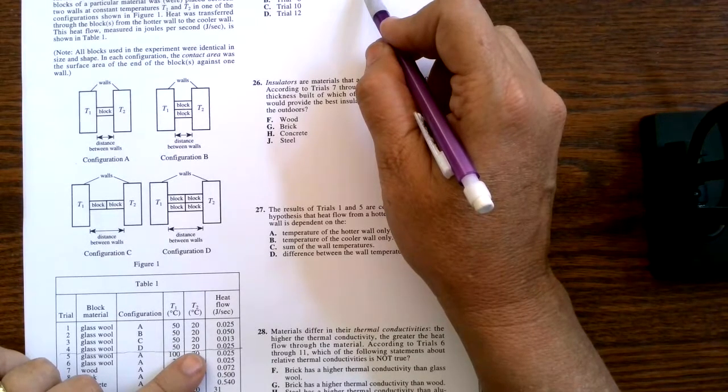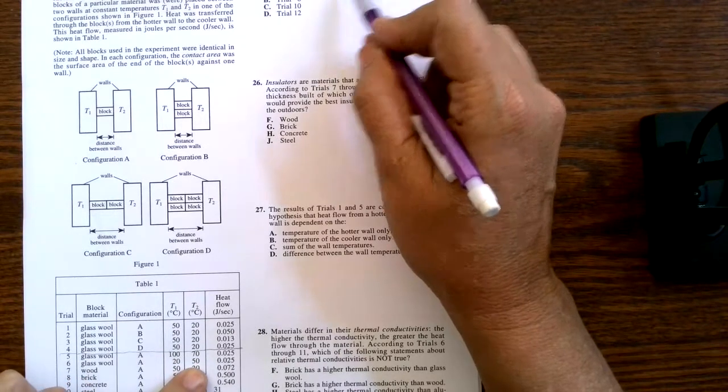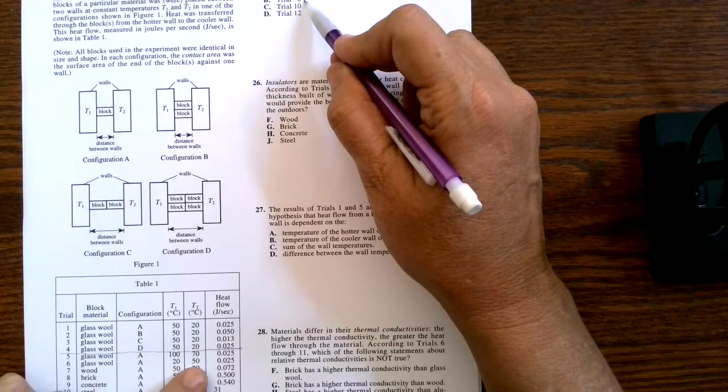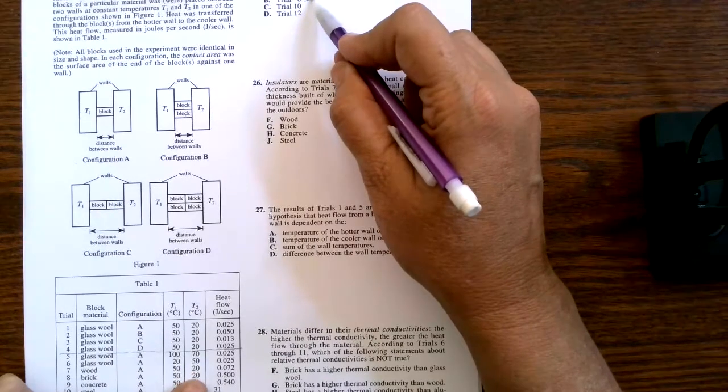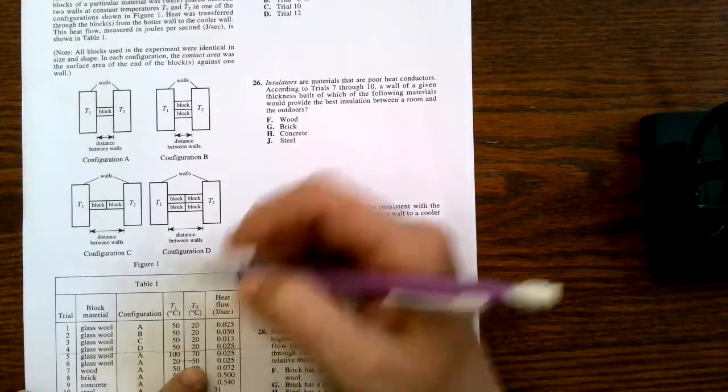So T2 has to be hotter. 4, no. 6, yes, that was hotter. 10, no. 12, no. The only one that T2 was hotter for was trial number 6.